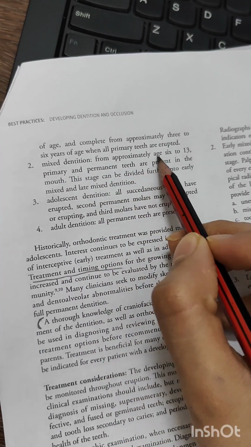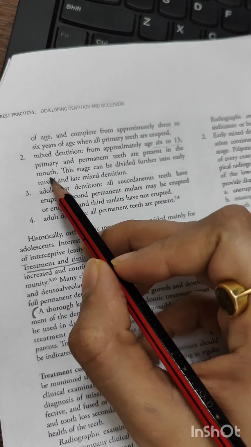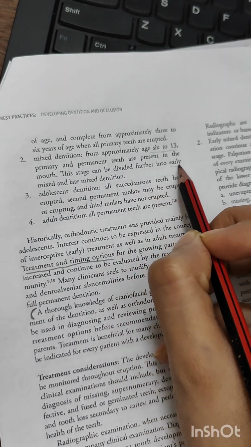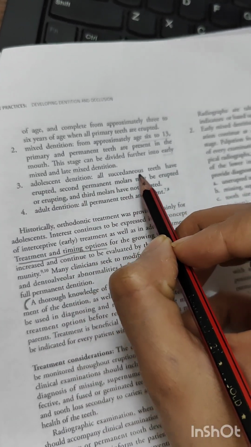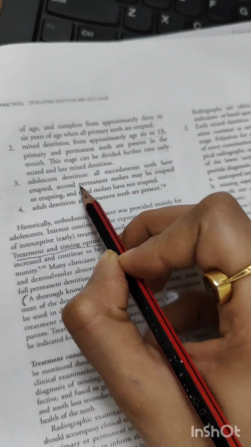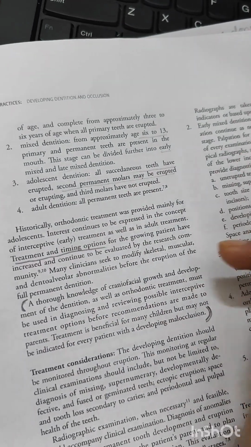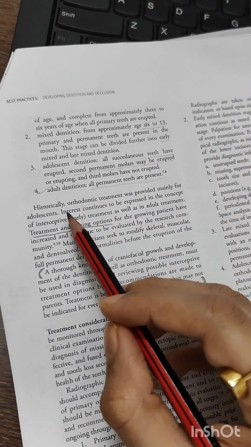Mixed dentition approximately starts from 6 to 13 years. Primary and permanent, both sets of teeth are present in this stage. It can be further divided into early mixed and late mixed dentition. Then the adolescent dentition: all succedaneous teeth have erupted, second permanent molars may be erupted or erupting, third molars haven't erupted. And then the adult dentition: all permanent teeth are present.